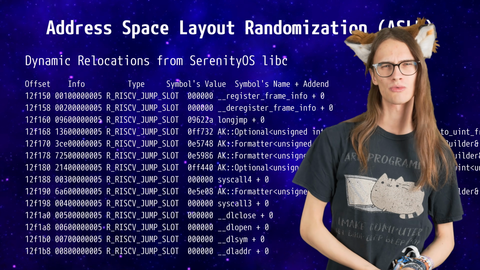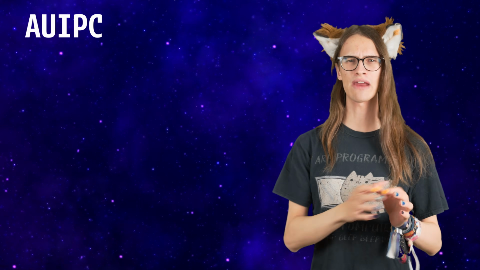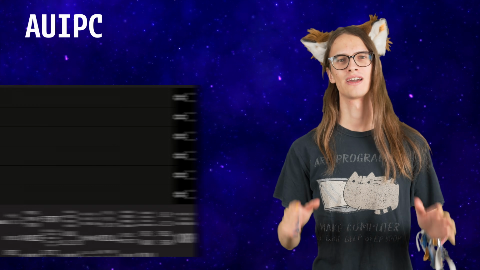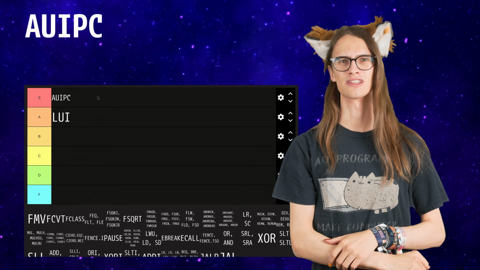Getting back on topic, with AUIPC, RISC-V inherently uses addressing relative to the current instruction, which means it's automatically position independent. No relocations, no complicated linker logic, no nothing. How amazing! S tier for AUIPC.